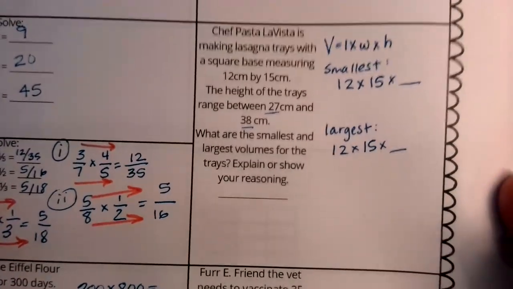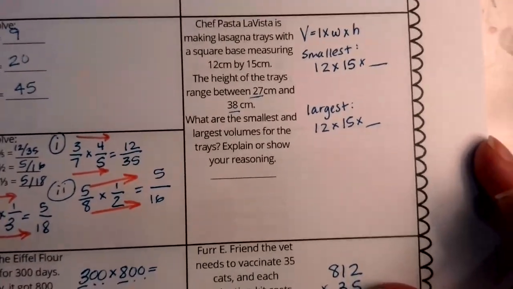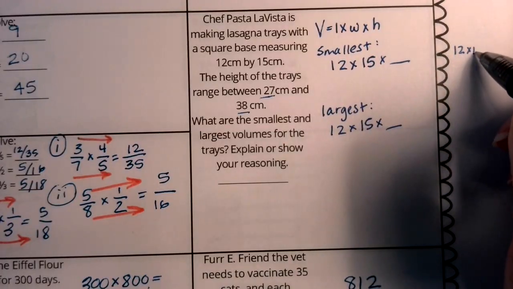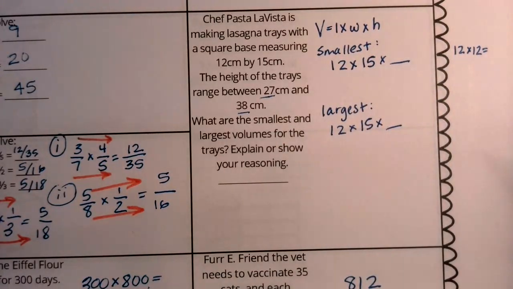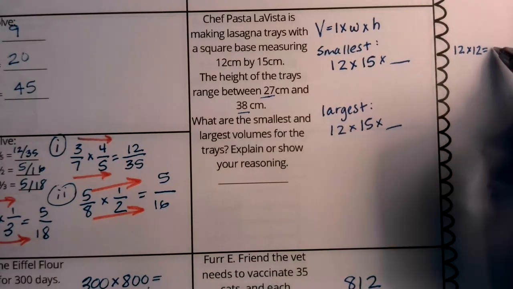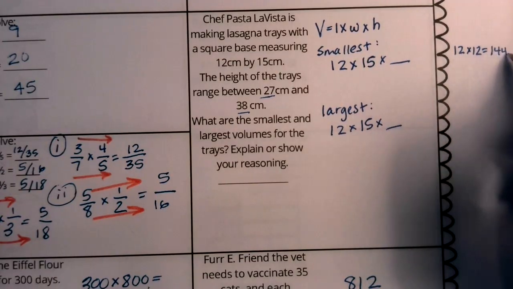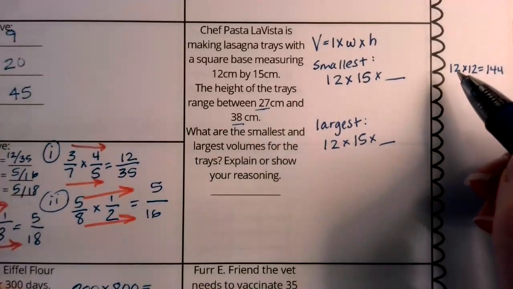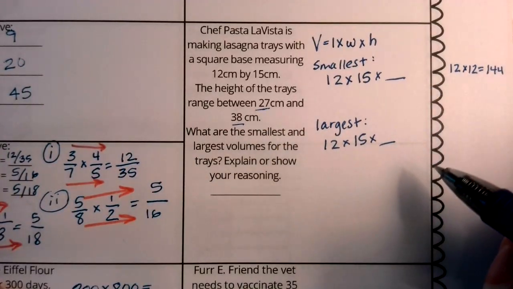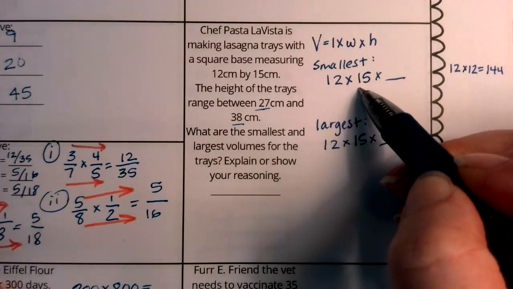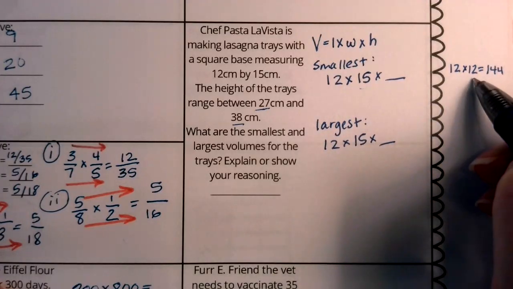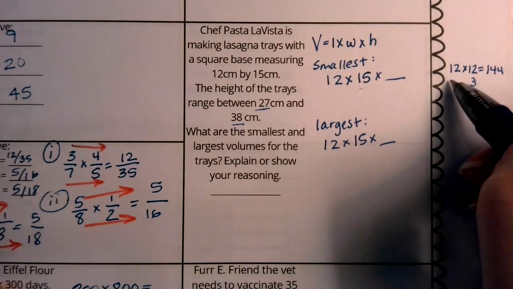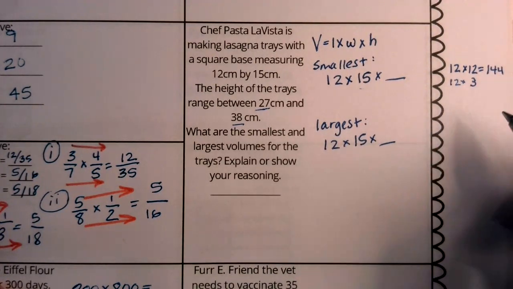I can use some knowledge from basic facts to get me started, because I know my 12 times 12. That was one of those memorized facts. We know that 12 times 12 is 144. I'm going to slide my camera over slightly. There we go. 12 times 12 is 144, but I actually have three more than 12. So this 3 plus 12 would give me my 15, but I need to multiply that by 12 as well.